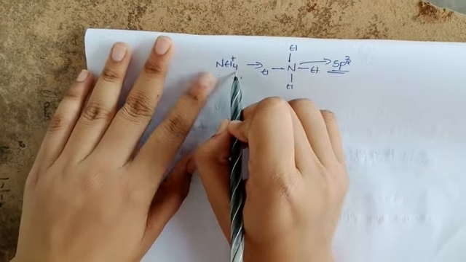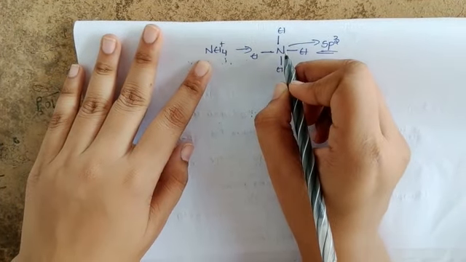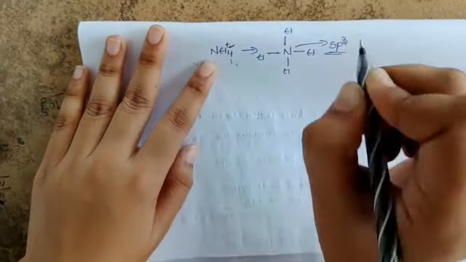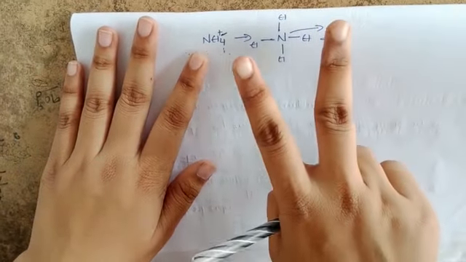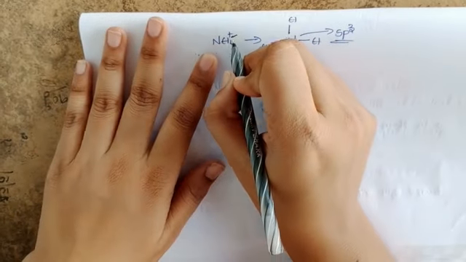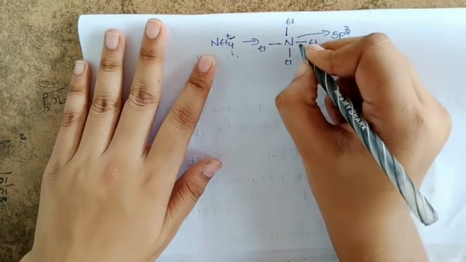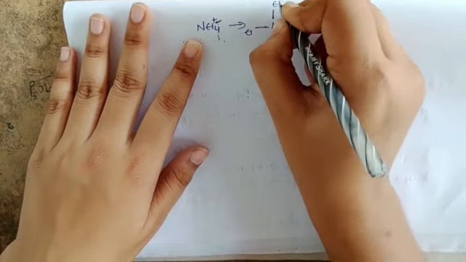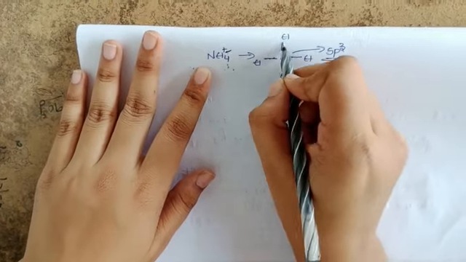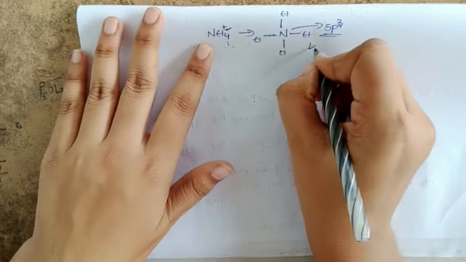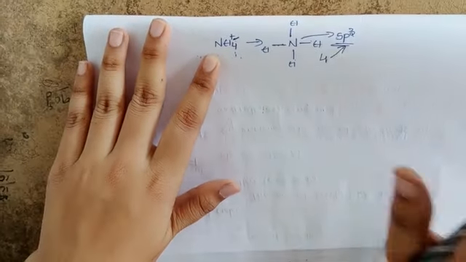And if we look at another example, NH4 plus, nitrogen has 5 valence electrons. Plus 1 means 1 electron is lost, plus 2 means 2 electrons are lost. With 1 electron lost, the remaining 4 electrons are bonded with hydrogen, and there are 4 sigma bonds: 1, 2, 3, 4. Number 4 means we get sp3 hybridization.